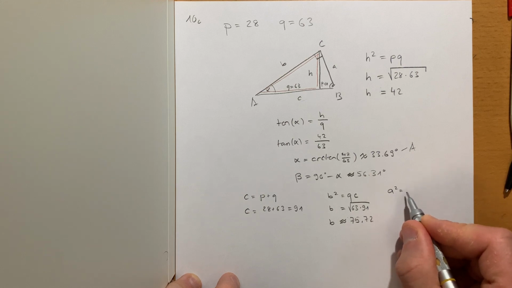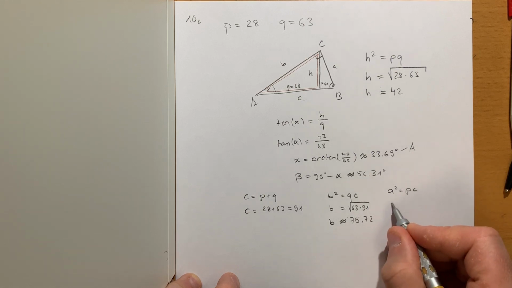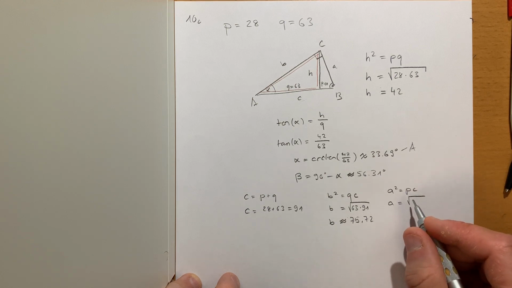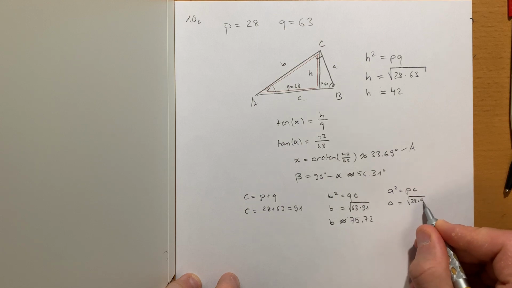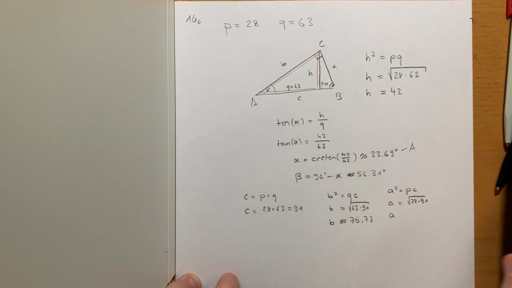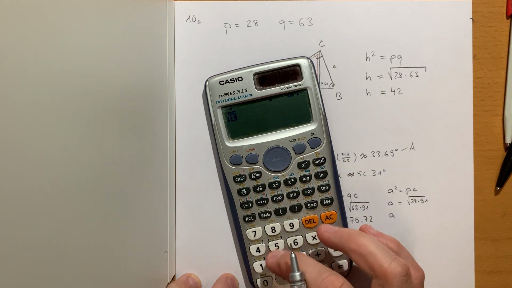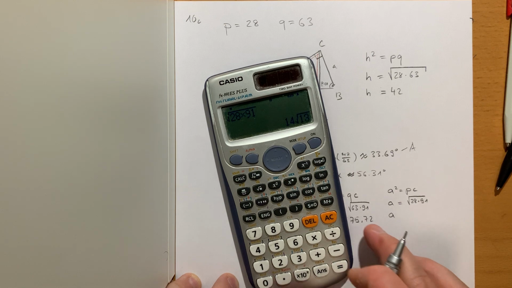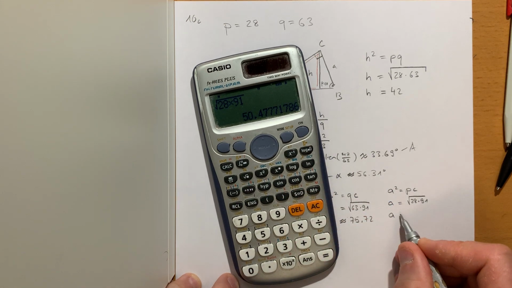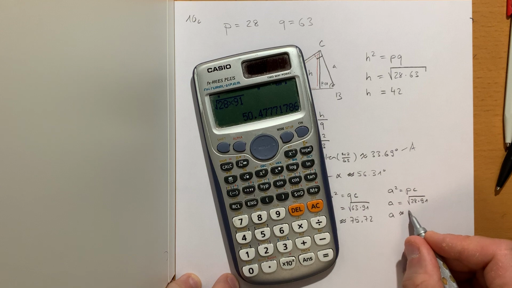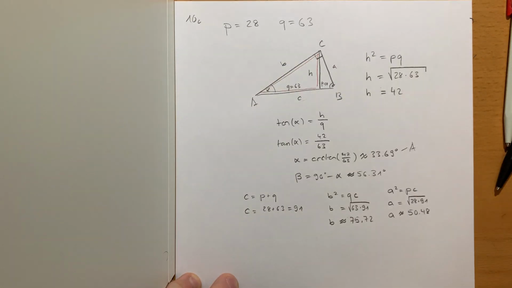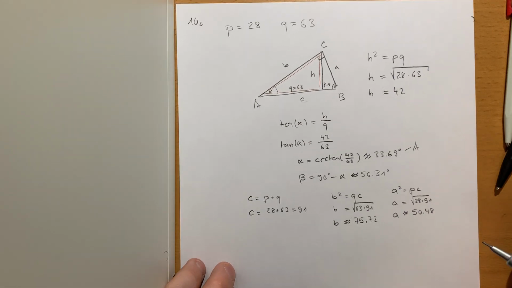And now you could use the other one. A squared is equal to PC. So A is the square root. It's again Euclid's theorem for the other side. P is 28 times 91. So A is the square root of 28 times 91. And we get approximately 50.48 units of length.